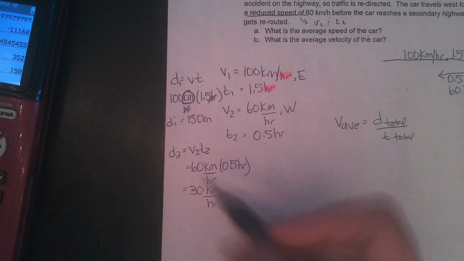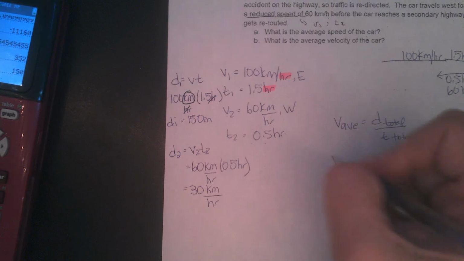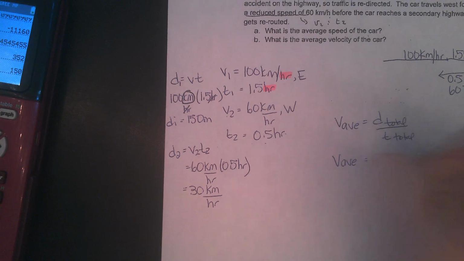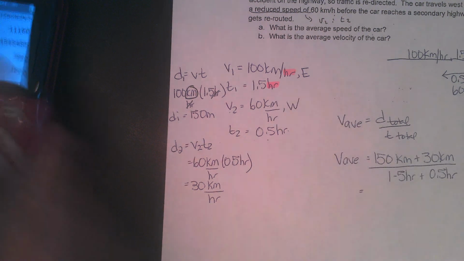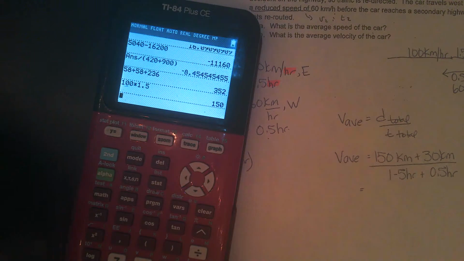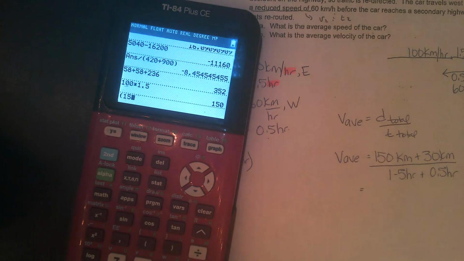So now we can go back. Now that we have distances, now we can solve our answer. So I've got 150 kilometers plus 30 kilometers divided by 1.5 hours plus 0.5 hours. And so on my calculator, I see that we have 150 plus 30.